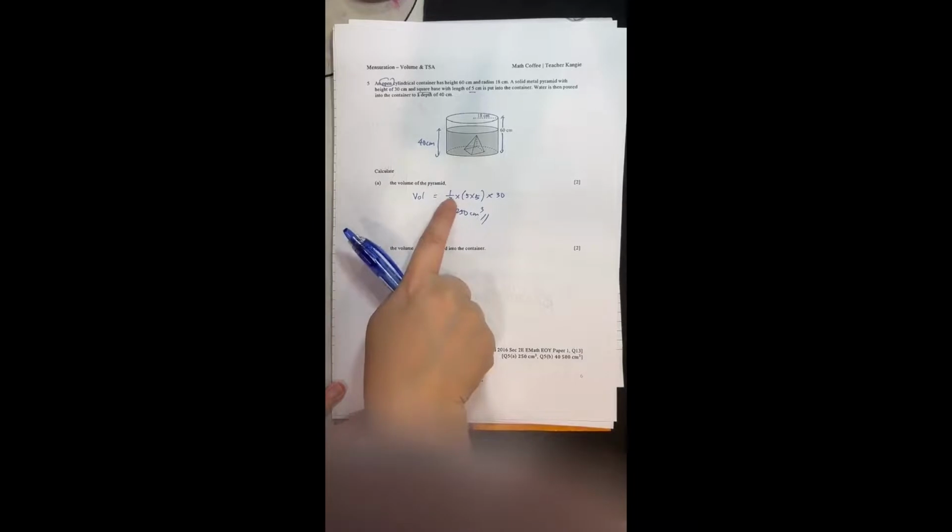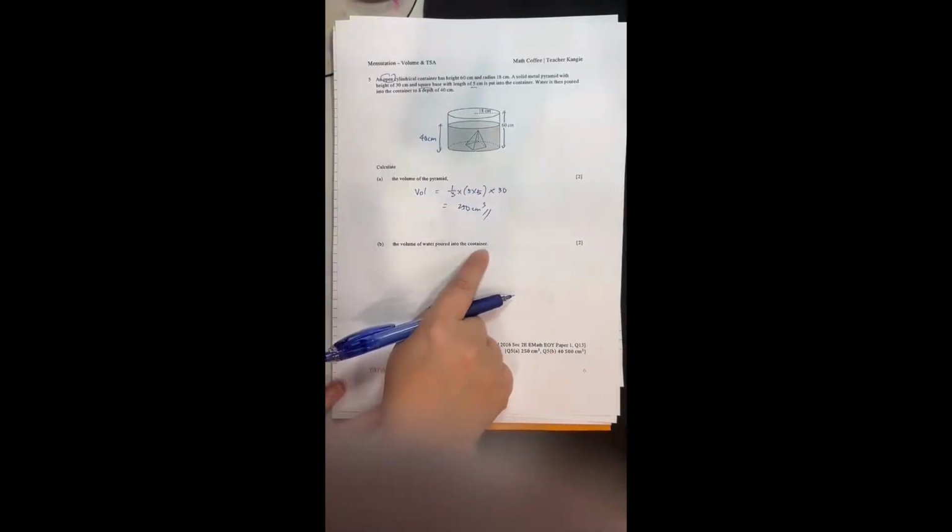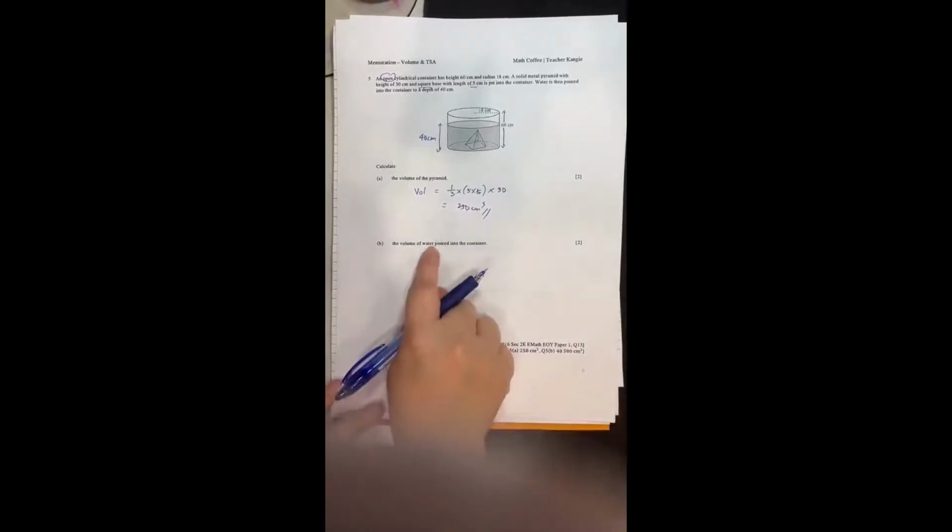N-jig planar. Okay? Times 1/3. Okay, so now volume of the water poured into the container. Never mind. Just remember to multiply by 1/3 to find the volume of the pyramid. Okay? So, the volume of the water poured inside.